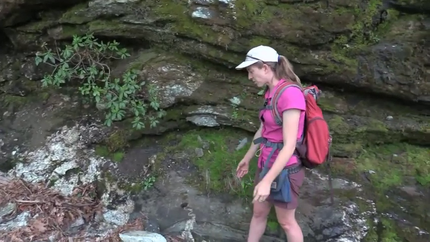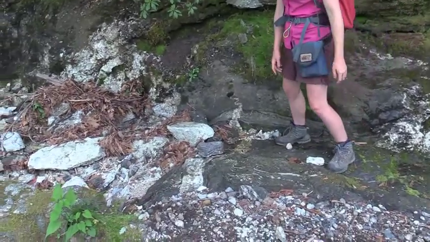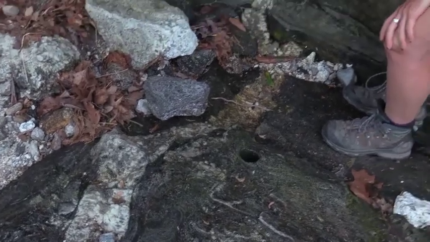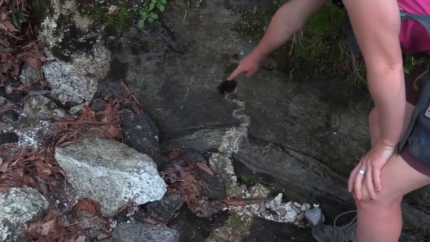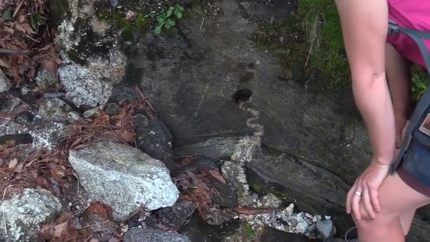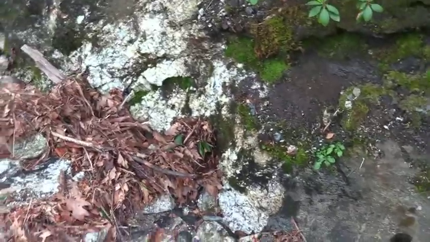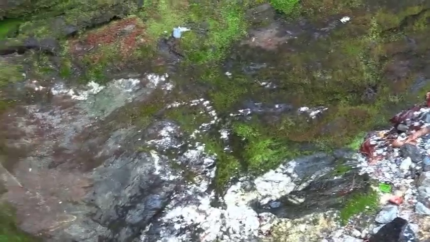And I stopped here because there's some cute little pegmatites. So here's a cute little pegmatite that pinches in a ptygmatic fold here. That's kind of cool. And a larger pegmatite body here, and more pegmatite here.